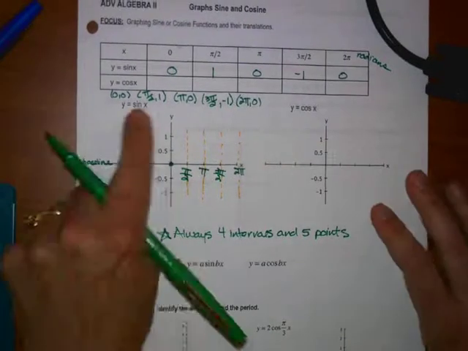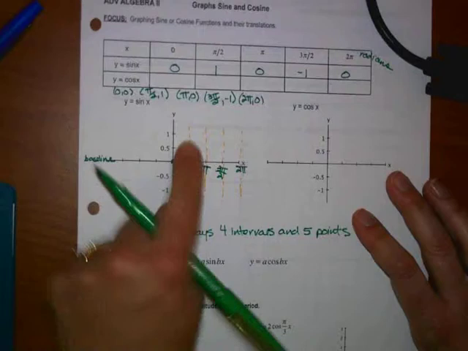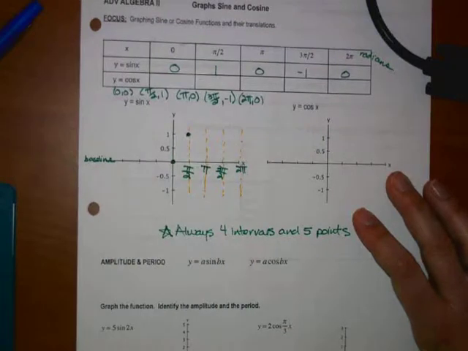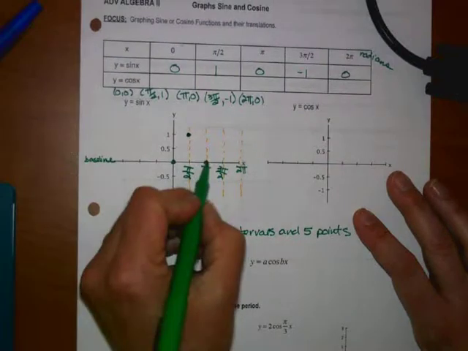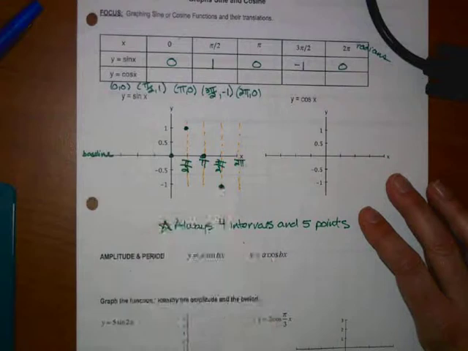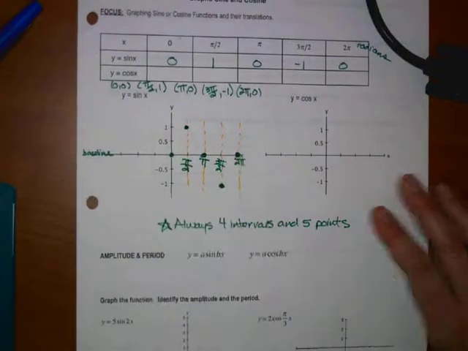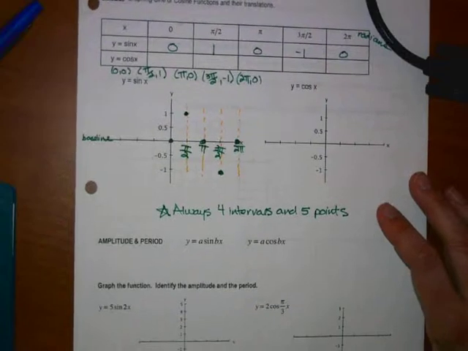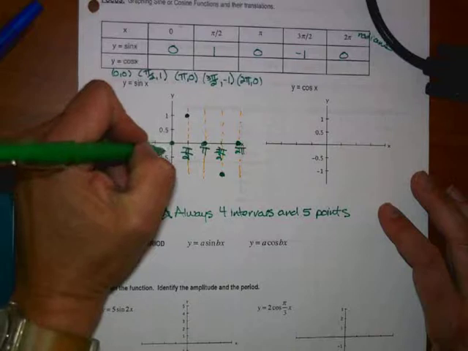Now I can plot my points. If I have pi over 2 and 1, that would be right here. And then pi and 0 is right here. 3 pi over 2, negative 1 is here. And 2 pi and 0. How many points do I have there? 5. And how many intervals? 4. Okay. So I can connect them, and they're curvy.